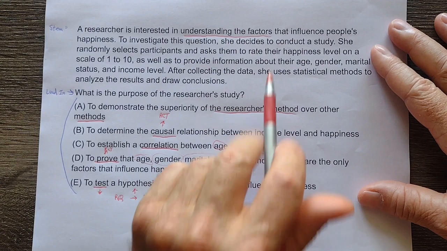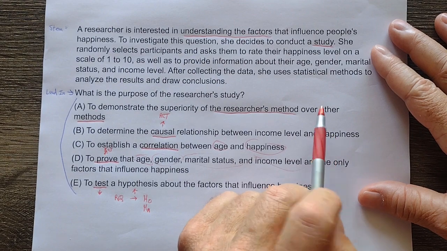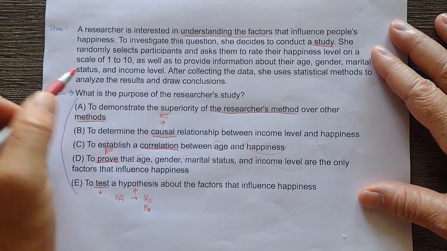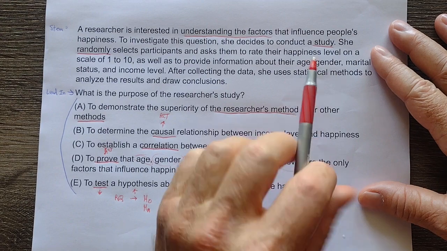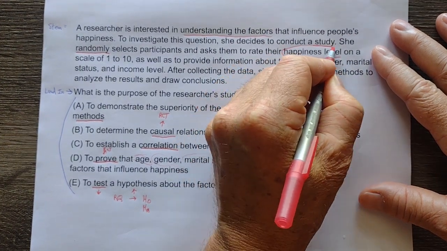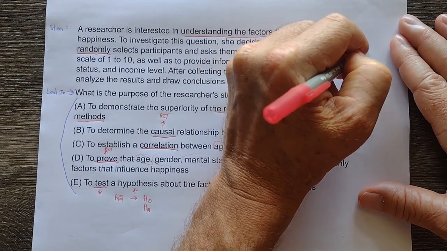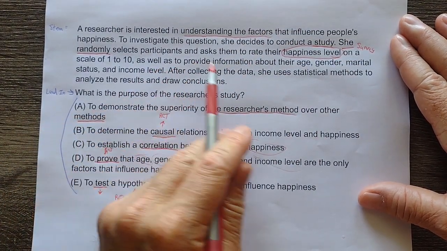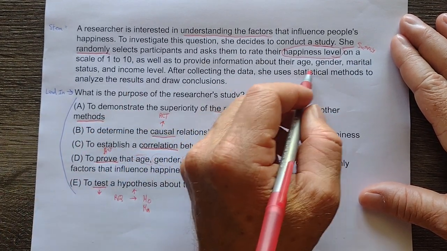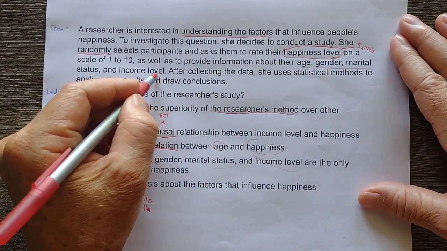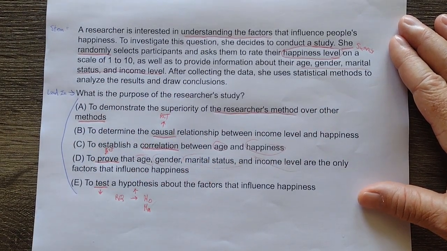To investigate this question, she decides to conduct a study. It doesn't say what kind of study, but it does say a study, so we're going to have to look out for what kind. She randomly selects participants, so that's important, and asks them to rate their happiness level on a scale of 1 to 10. This is most likely going to be some kind of survey tool, as well as to provide information about their age, gender, marital status, and income level. This is what we often call demographic data. After collecting the data, she uses statistical methods to analyze the results and draw conclusions.